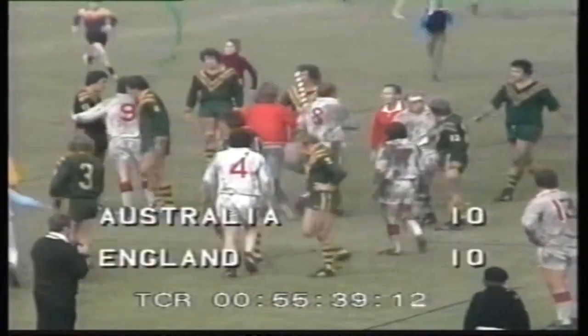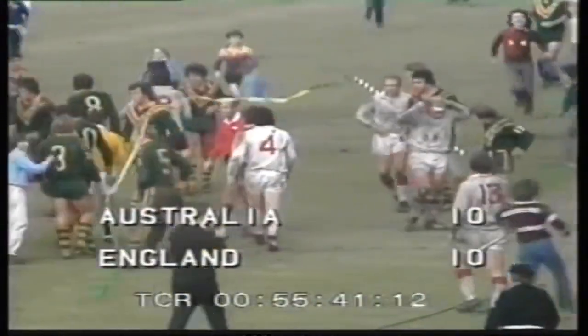England and Australia 10-all. Australia finishes the first half of the series with 7 points. New Zealand in second place with 5, I'm sorry. Australia 7, New Zealand 5, England 4. And in this game today for Australia, tries to Coote and Anderson, and Cronin 2 goals. For England, tries to Dunn and Gill, and Fairbairn 2 goals. The final score again, 10-all.